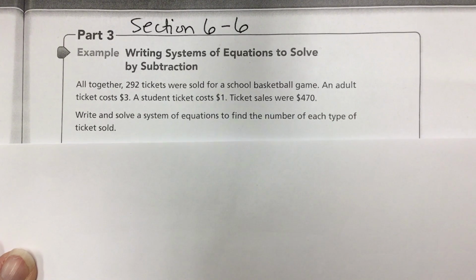Section 6-6, Part 3, writing systems of equations to solve by subtraction. Here we have a reading problem. Altogether, 292 tickets were sold for a school basketball game. An adult ticket cost $3. A student ticket cost $1. The ticket sales were $470. Write and solve a system of equations to find the number of each type of tickets sold.